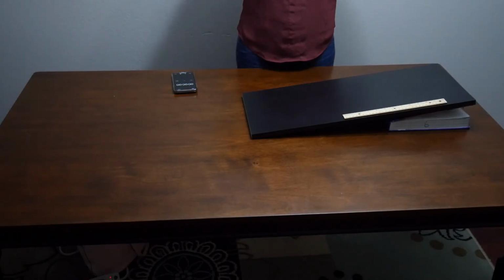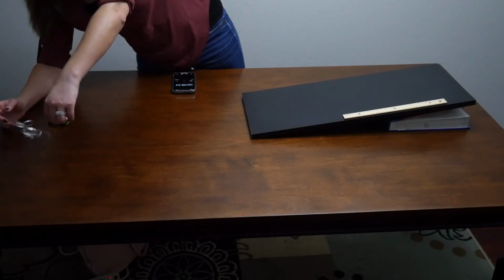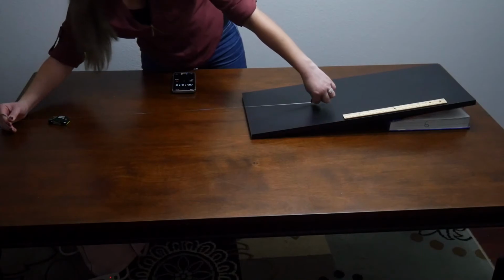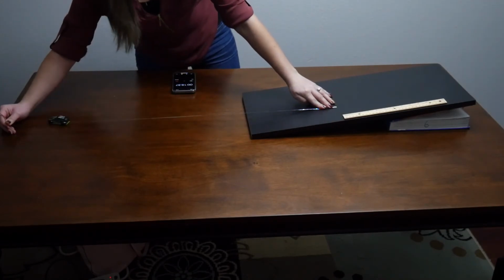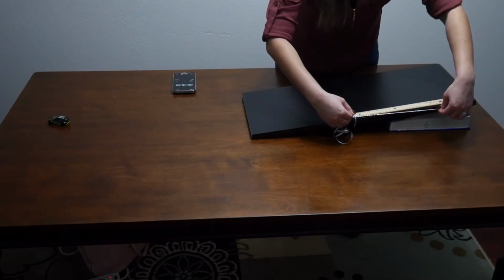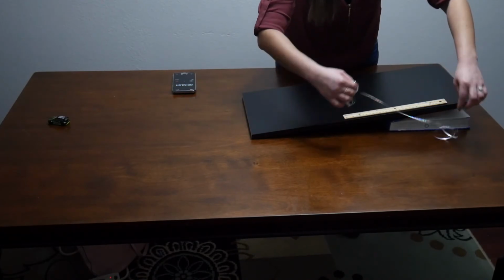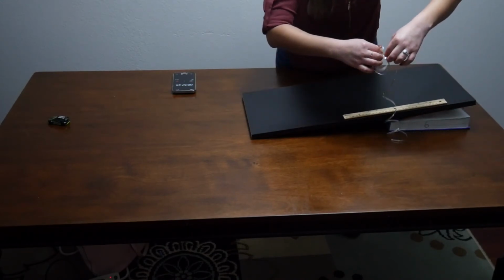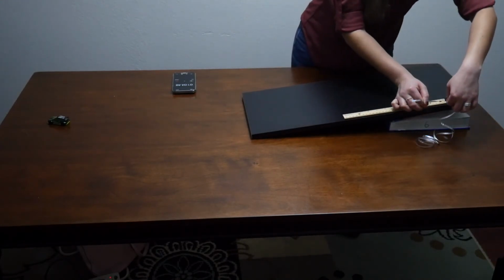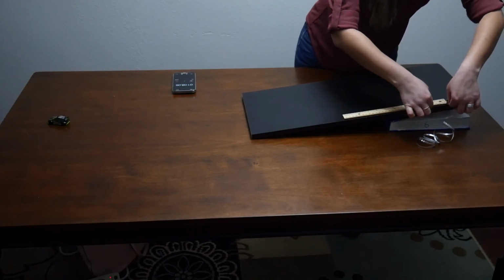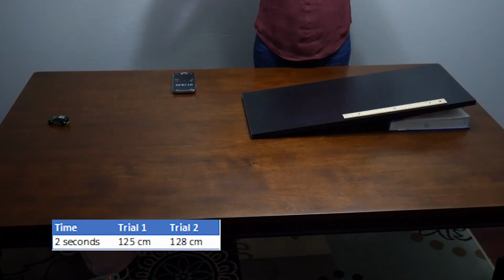This is segment D, trial 2. Thirty and a half plus 30 and a half. 2, 3, 4, 6. That is 128 centimeters.